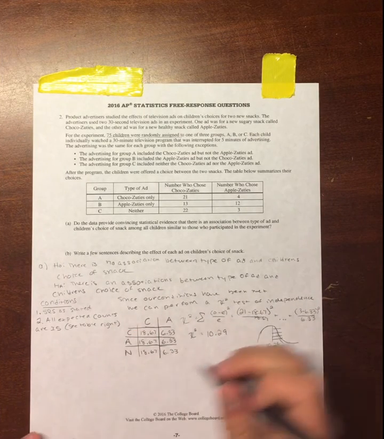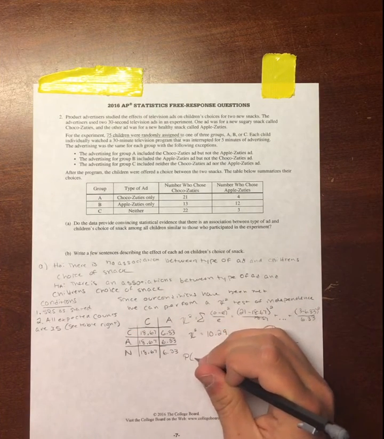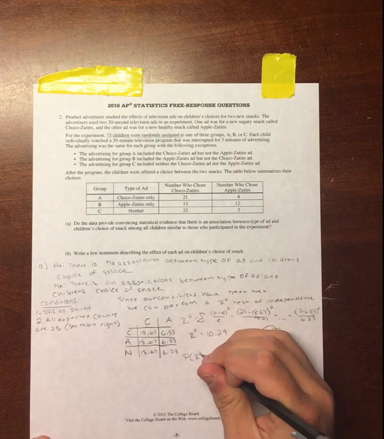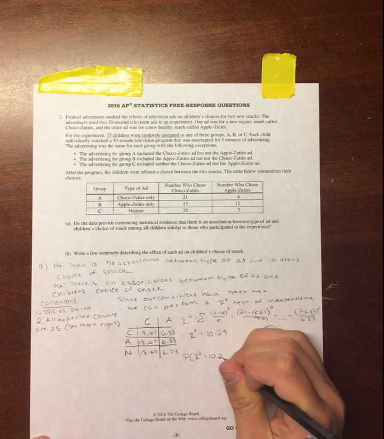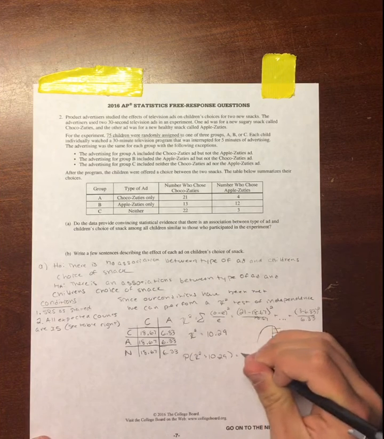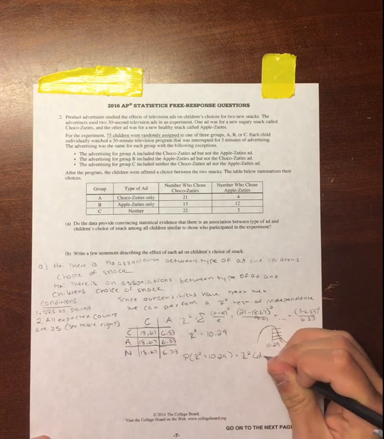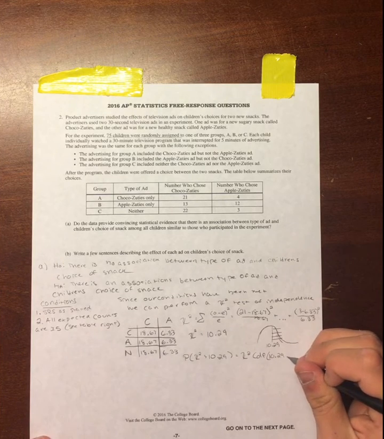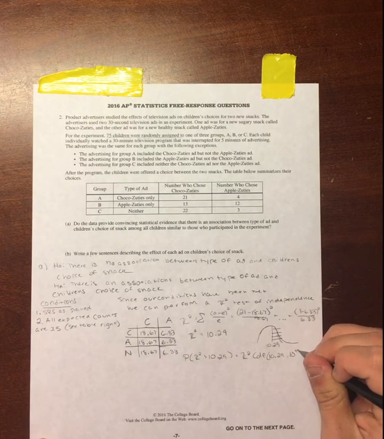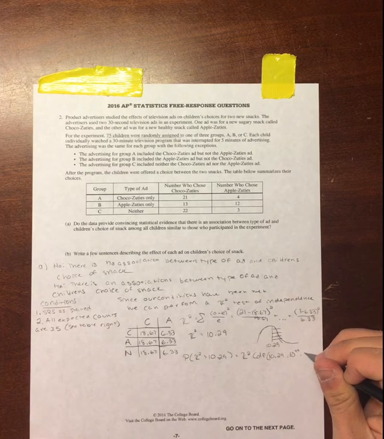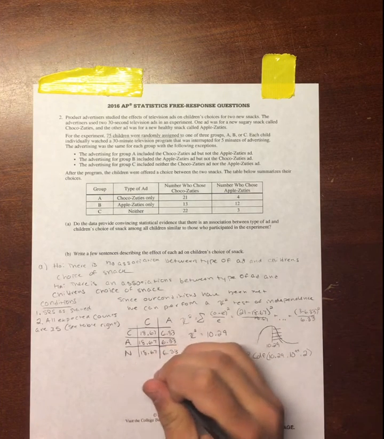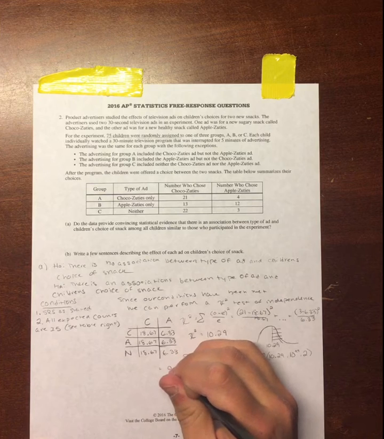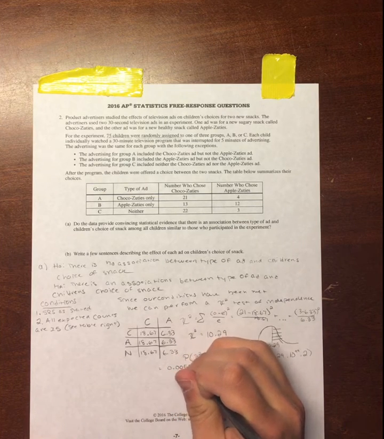So the probability that chi-squared is greater than 10.29 is equal to chi-squared CDF of 10.29 to 10 to the 99, and our degrees of freedom is 2, and that comes out to 0.0058.